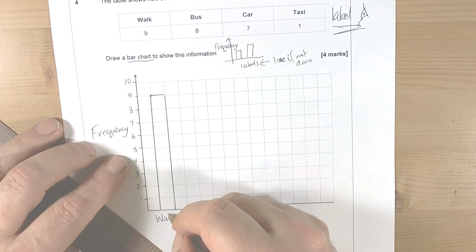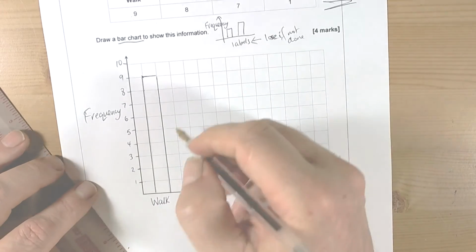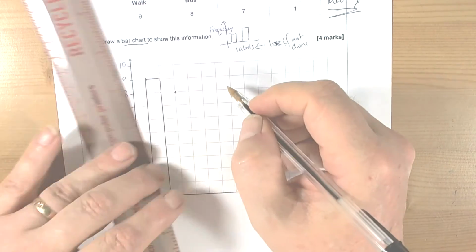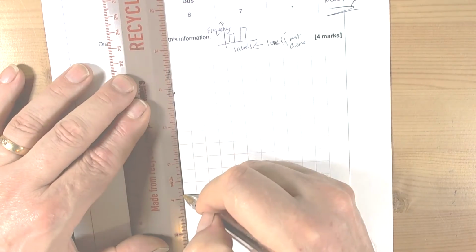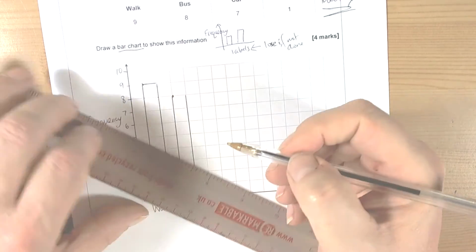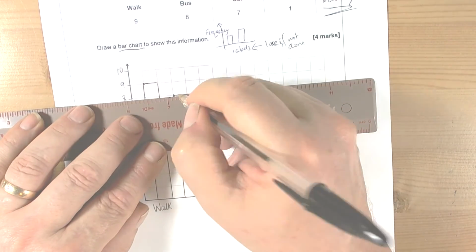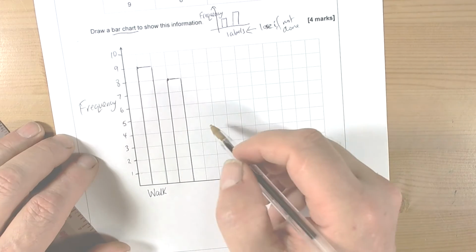And again we label. Then we go to 8 for the bus, leaving a gap. So again, it's important, remember, to leave that gap for a bar chart. We only don't leave gaps if we're drawing histograms when we're drawing bars.